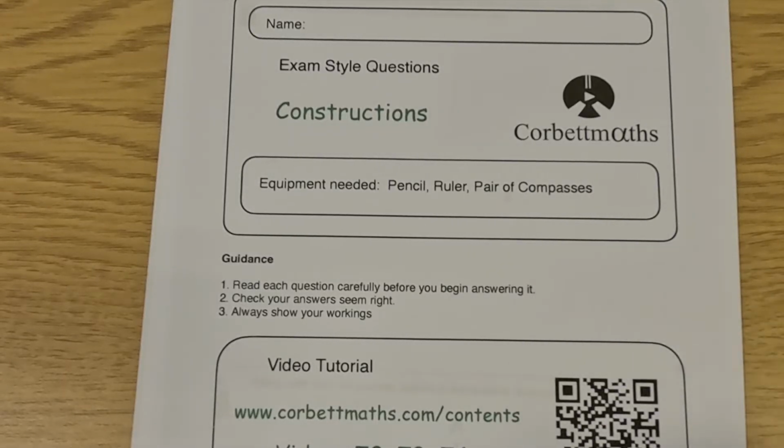In this video, we're going to look at the video solutions to the practice questions on constructions. If you need any extra help on constructions, go to Corbettmaths and watch videos 72, 73, 74, 78, 79, and 80; there'll be useful video tutorials for you. Alternatively, you could scan the QR code in front of the booklet. But in this video, we're going to focus on the video solutions to the practice questions, so let's get started.